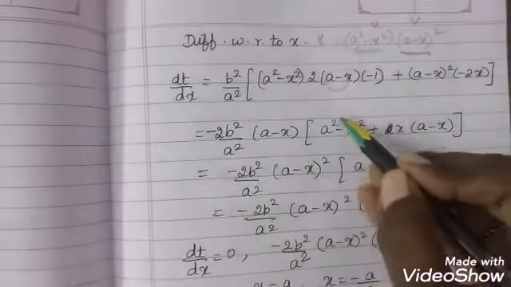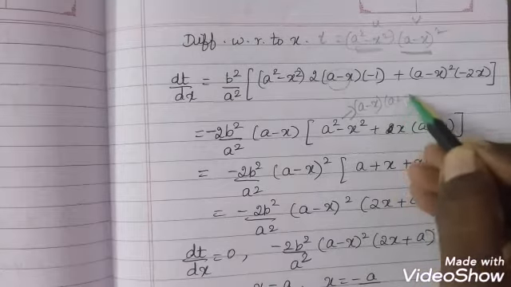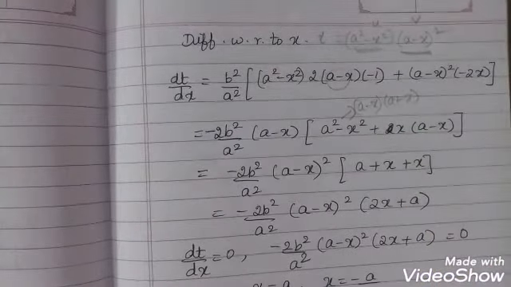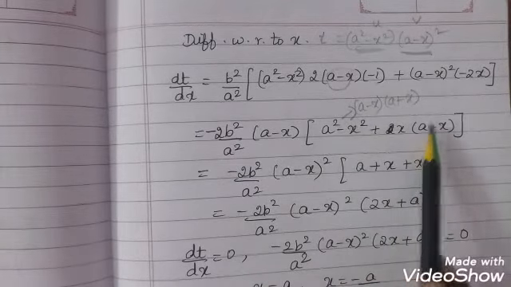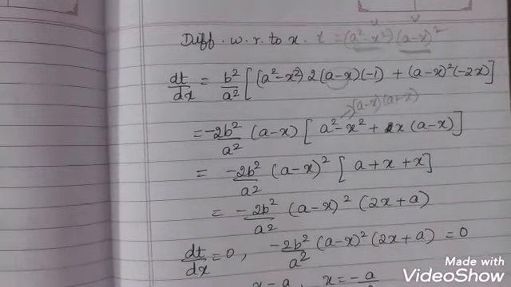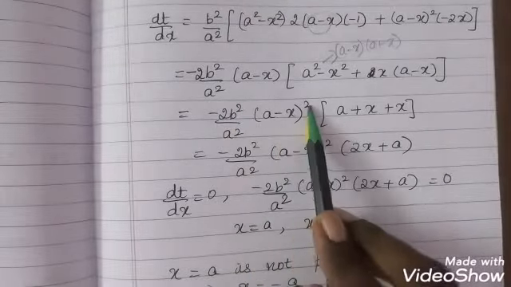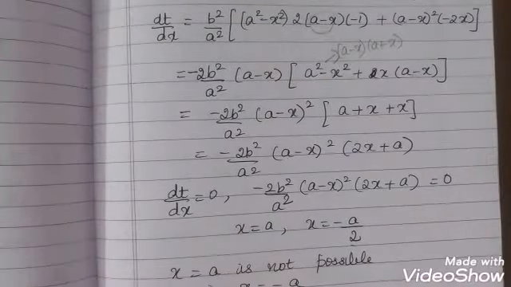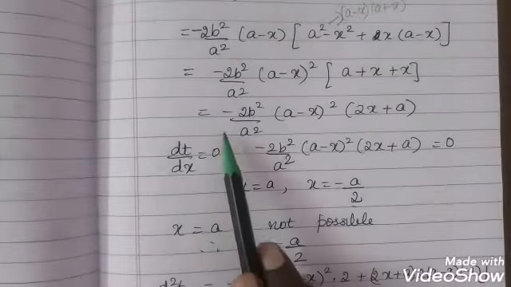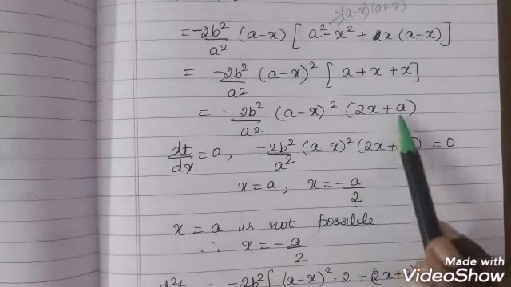Now here again this can be written as a minus x into a plus x, a squared minus b squared formula. So again, a minus x is common. If I take a minus x, you are left with minus 2 b squared by a squared into a minus x the whole squared, and you are left only with a plus x here. So what will you get? Minus 2b squared by a squared into a minus x the whole squared into 2x plus a.